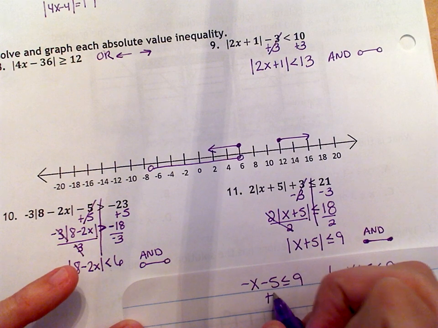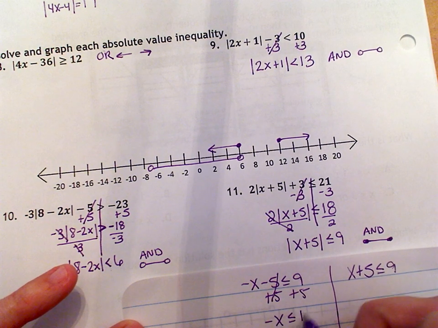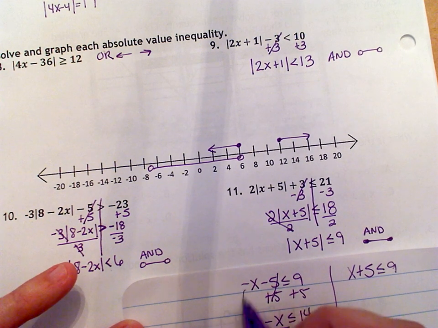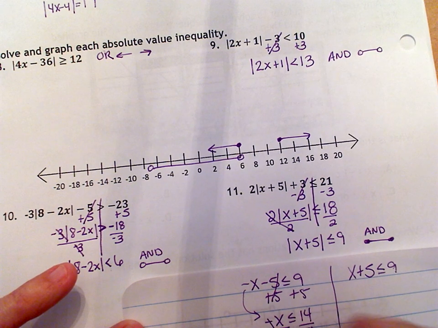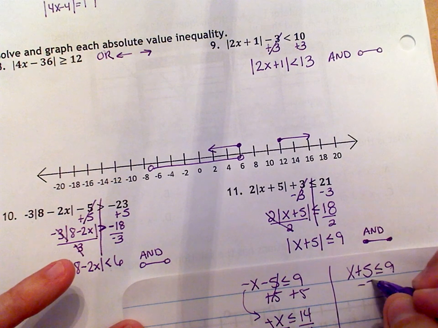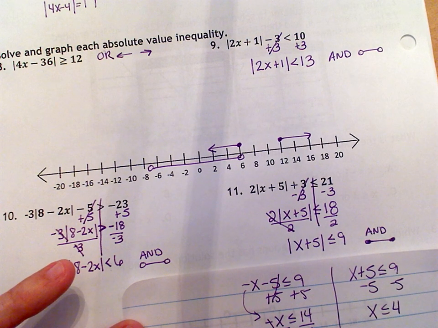So I'm going to add 5. So negative x is less than or equal to 14, and then divide by negative 1. Don't forget to bring down that negative. And of course, since I'm dividing by a negative, that's going to flip. So it's going to be negative 14. x is greater than or equal to negative 14. And on the other side, I just have to subtract 5. So x is less than or equal to 4.